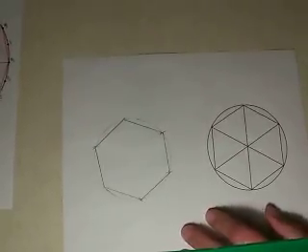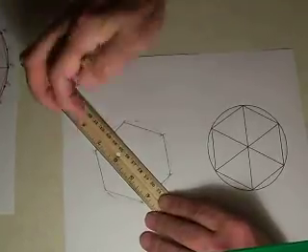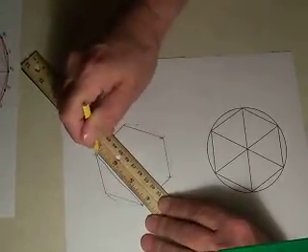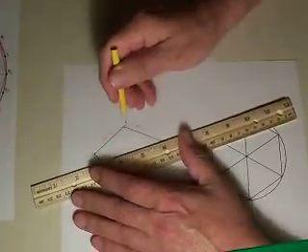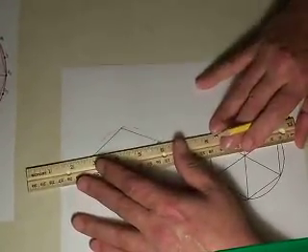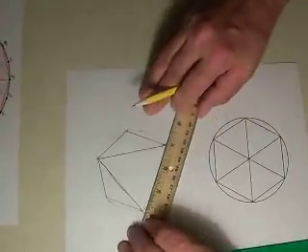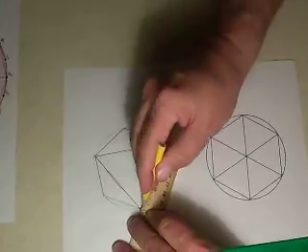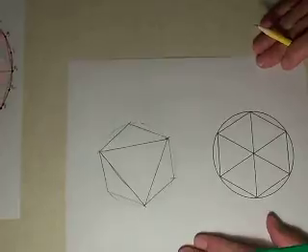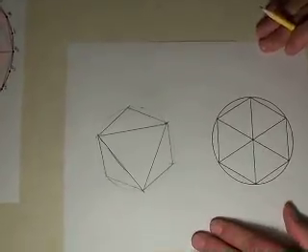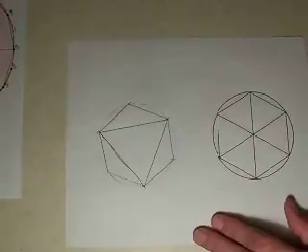Right, you would just connect every other point. So we'll do that real quick here. Go this one, skip this one, go to this one, and then the last one here. So you could create a triangle using this hexagon as your starting point, and then of course this would be an equilateral triangle. All the sides are the same length.